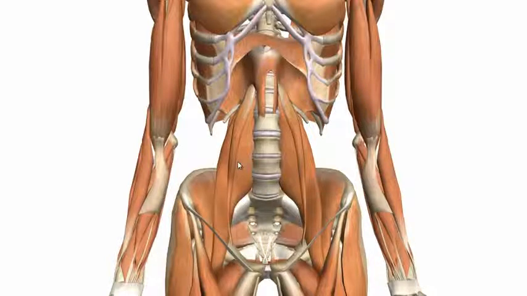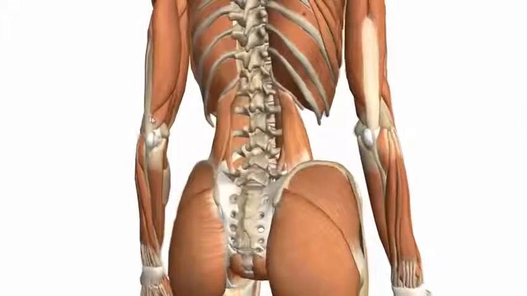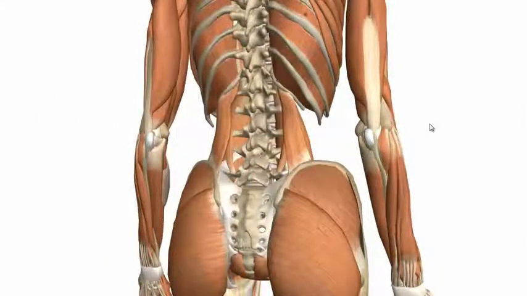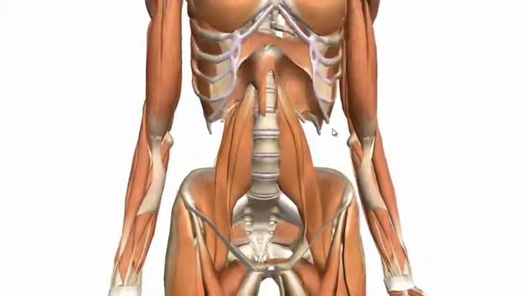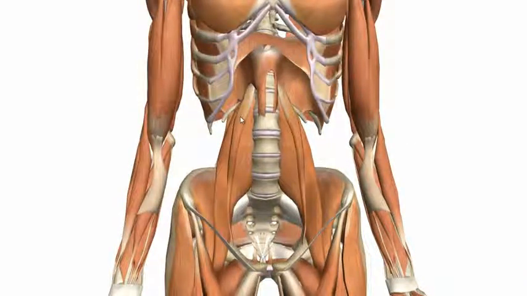So in this view that we're looking at here, I've removed the anterior abdominal muscles, and I've removed the muscles of the back and the spine, so we can view these posterior abdominal walls quite nicely. So we'll start off with these medial muscles, the psoas major and minor.